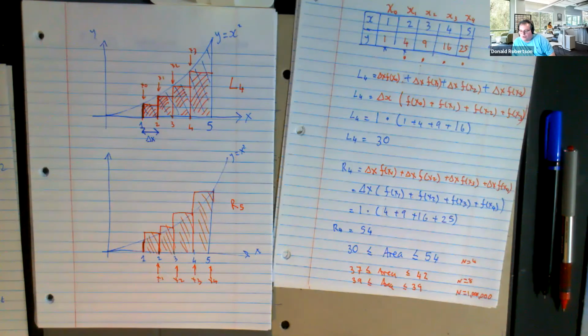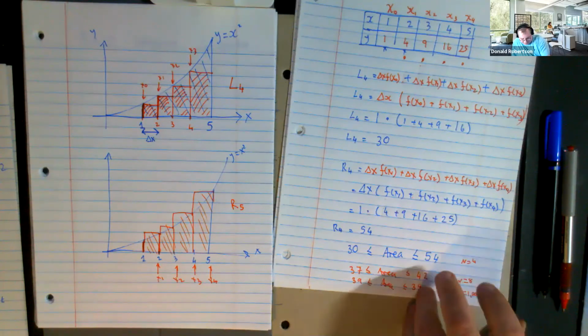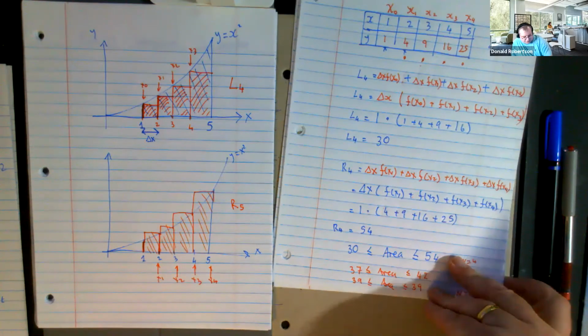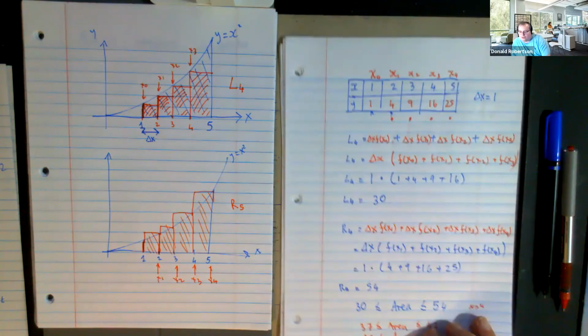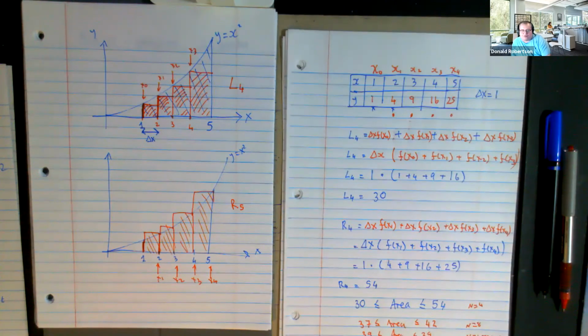We only do 4 or 5 or 6 by hand just to get a feel for it. But what really happens in a more practical case is that wouldn't you just go to your computer software and say, here is this function, I'd like to know what the area between 1 and 5 is, and oh, do 1,000,000 strips. That should keep you busy for about 0.1 of a second. And then boom, out pops the answer.